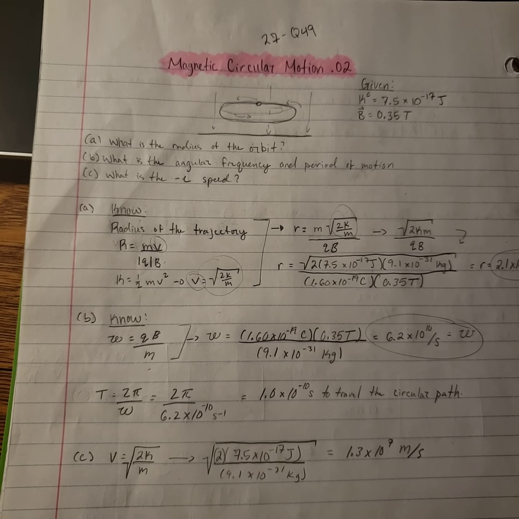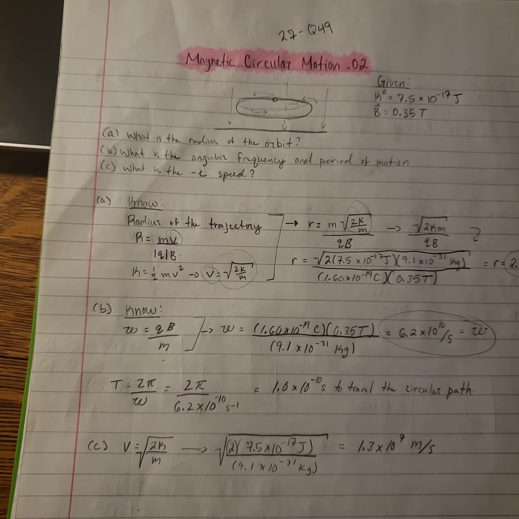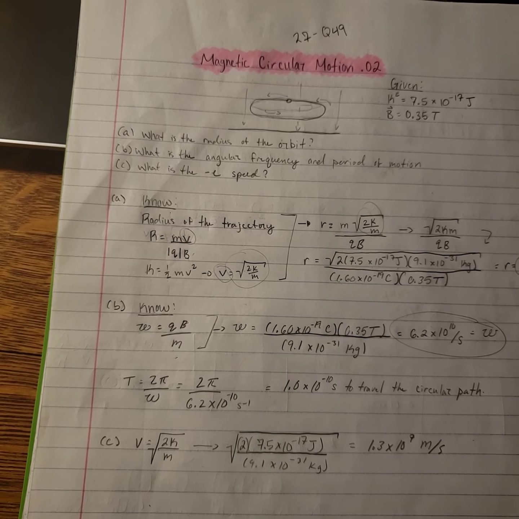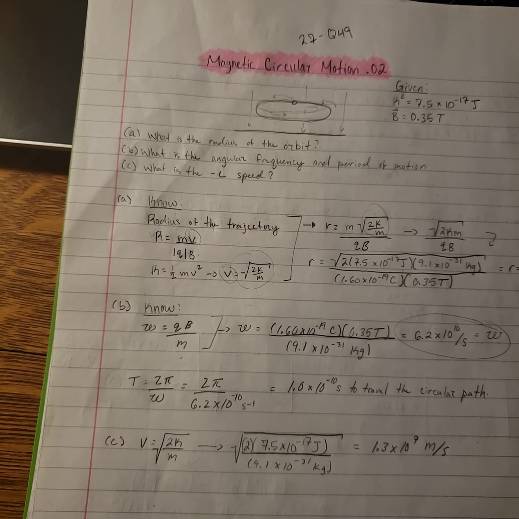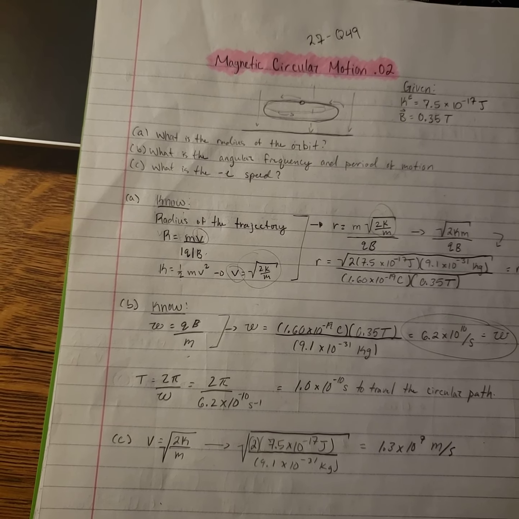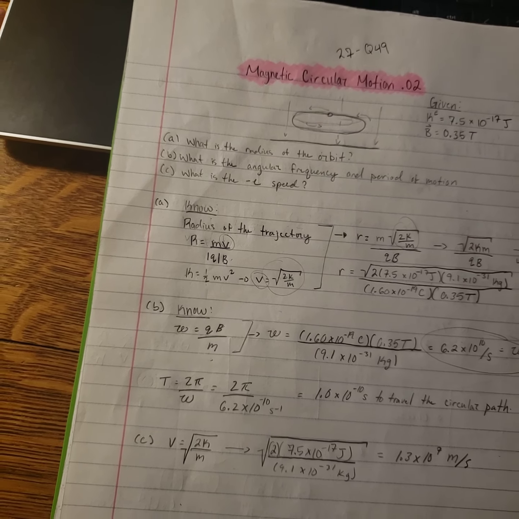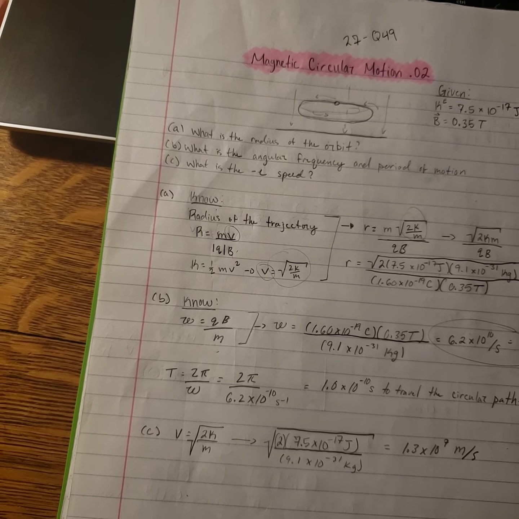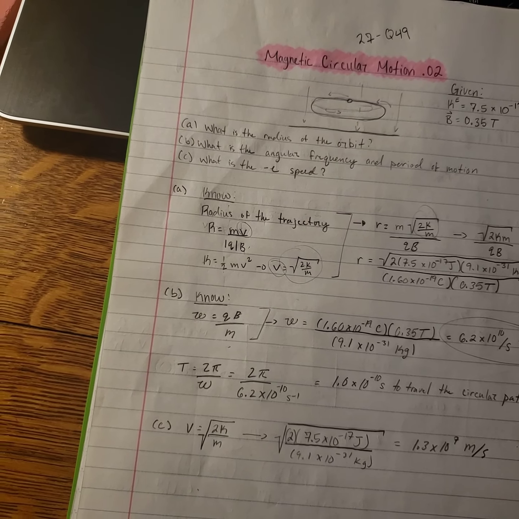Here we have a magnetic circular motion question. An electron that has a kinetic energy of 7.5 times 10 to the negative 17 joules moves in a circular orbit perpendicular to a uniform magnetic field of magnitude 0.35 Tesla. For this electron, determine the radius of its orbit, its angular frequency and period of motion, and its speed.